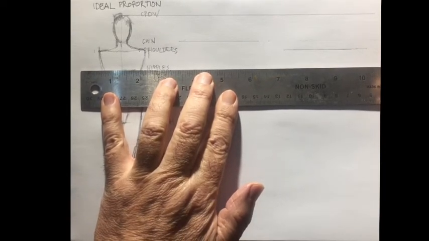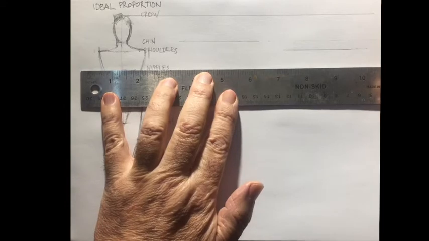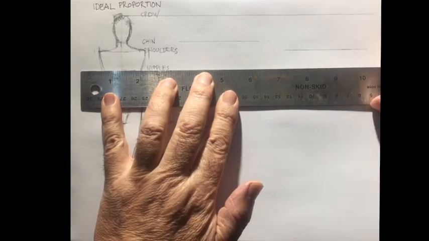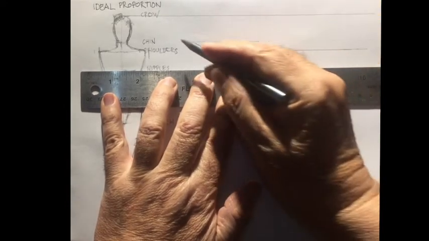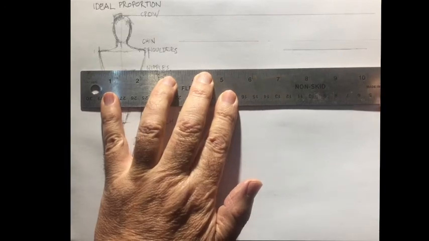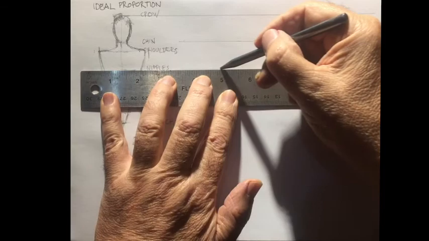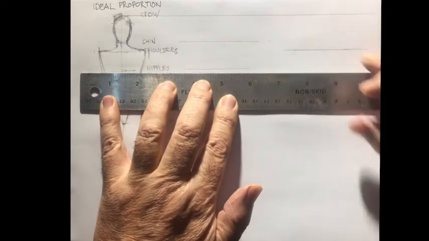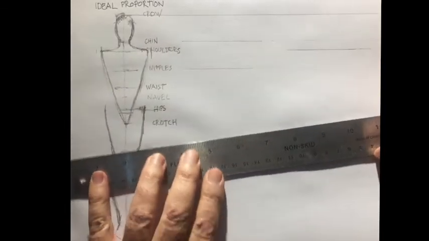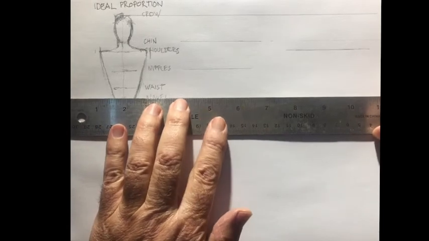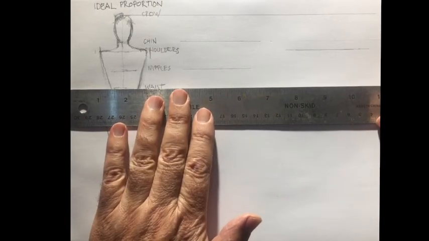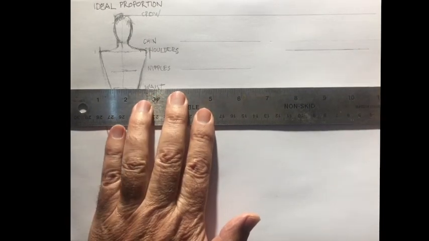Then we've got the nipples, half a head, I mean, another head. Oh, that one looks like it's angling down a bit. Anyway, this one looks like it's straight. Head, nipples. Belly button.